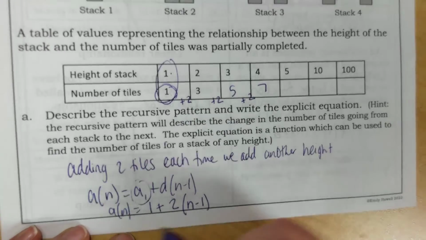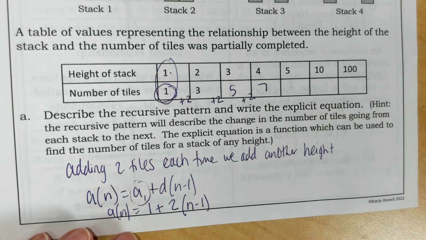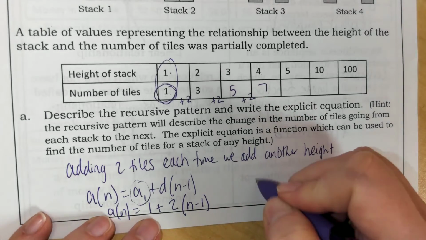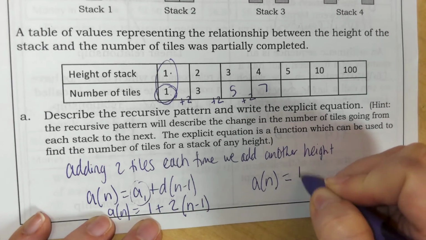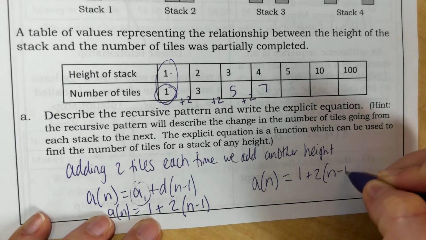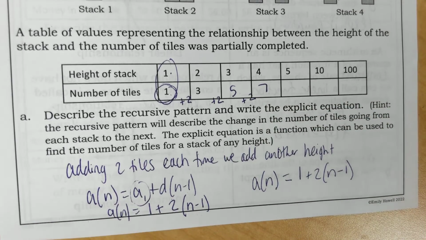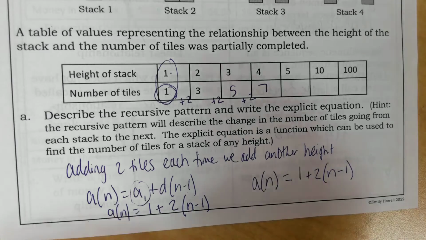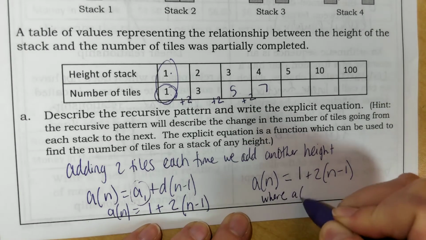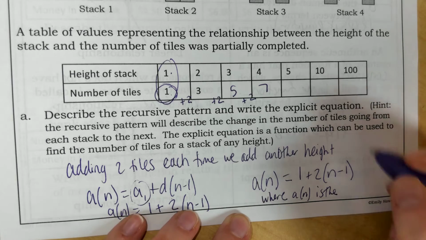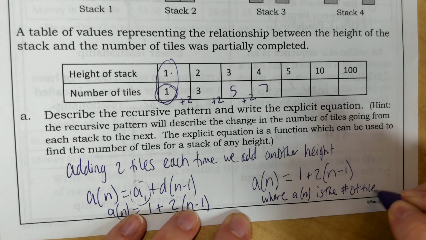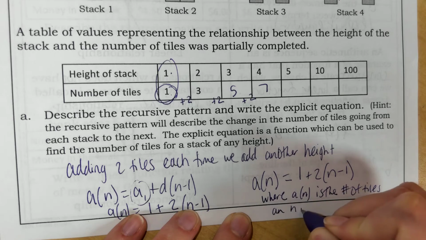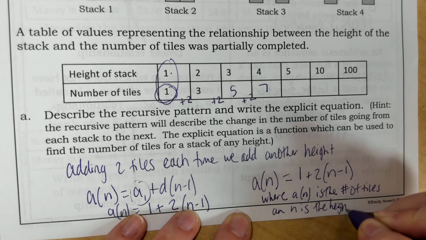Okay, so here is my explicit equation. We write it as a of n is equal to 1 plus 2 multiplied by the difference of n and 1. Okay, and it doesn't seem to make a lot of sense right now, but we'll talk through this a little bit more in class and as we go through additional notes with arithmetic sequences. Okay, so this is going to be where a sub n is the number of tiles total, and n is the height of the stack.